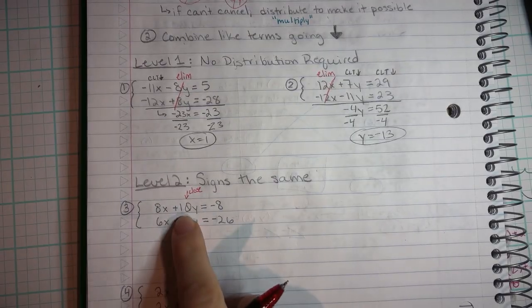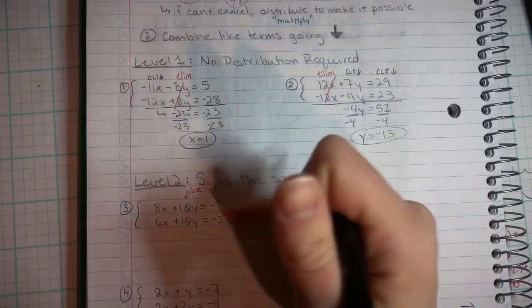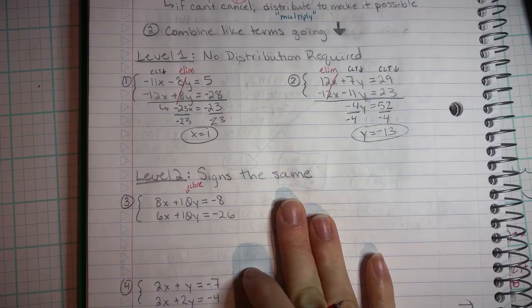So what can I multiply a 10 by to make it happen? Now, it doesn't matter which of the two you want to multiply. Whatever one makes you the most happy.